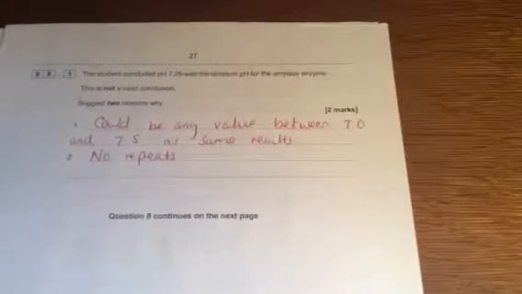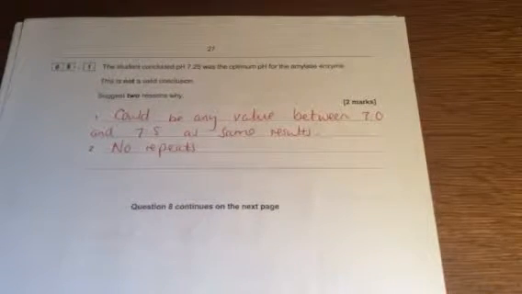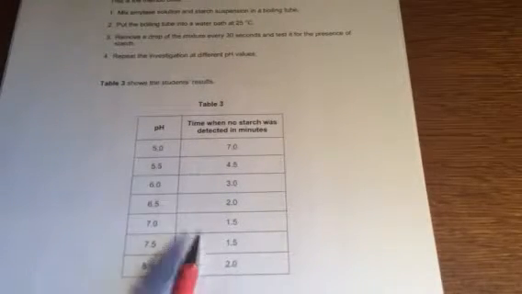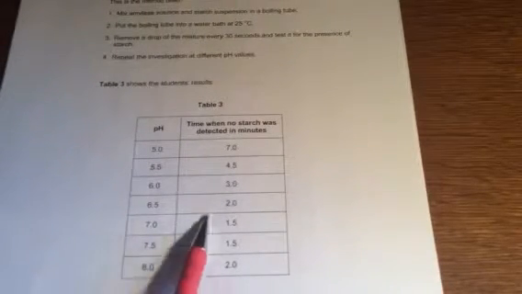The student concluded pH 7.25 was the optimum pH for amylase enzyme. This is not a valid conclusion. Suggest 2 reasons why. So let's have a look at his results again. He's basically saying between here and here is the most effective.